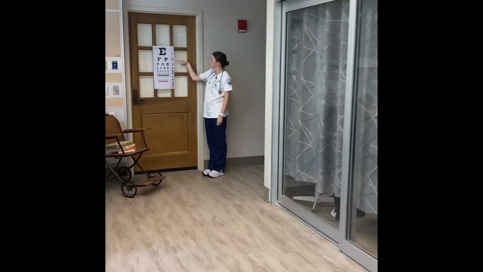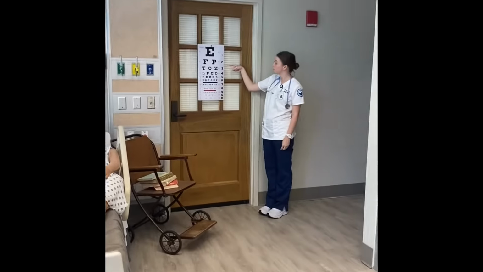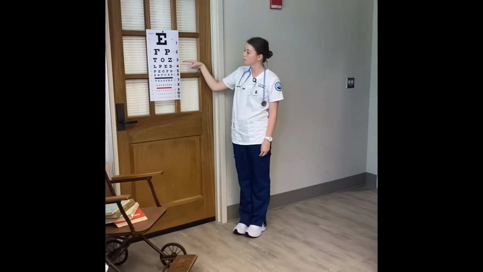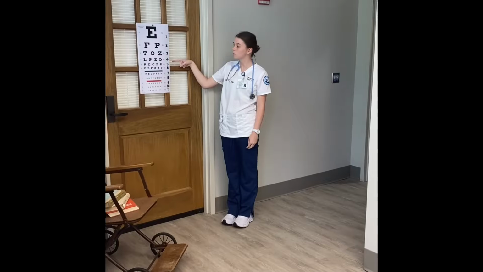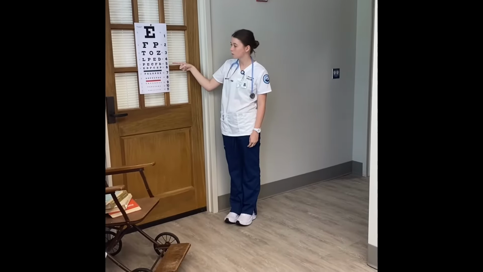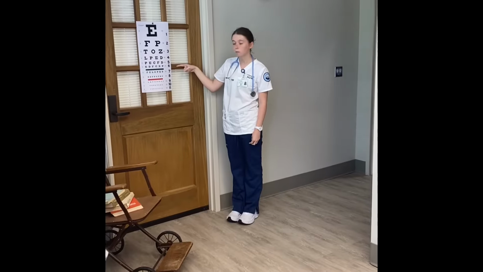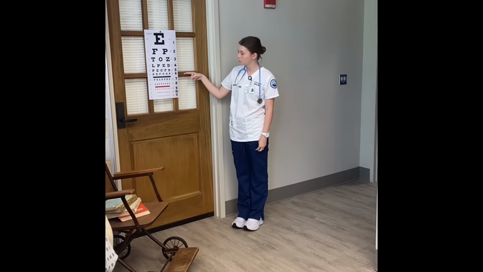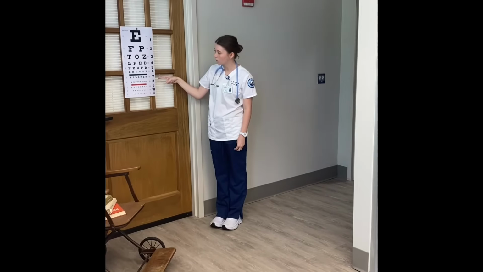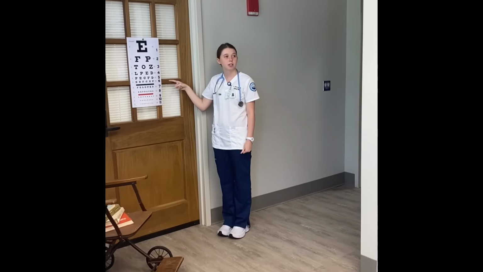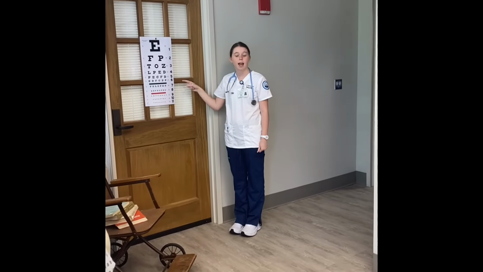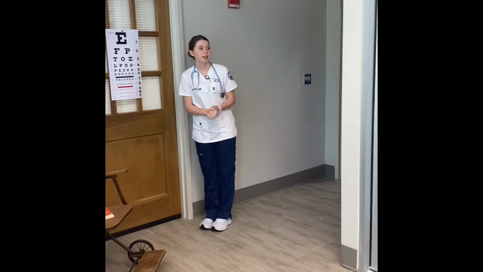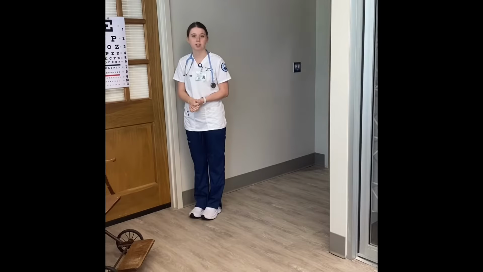E F P T O Z L P E D P E C F D E D F C Z P. I can't read that one. So patient has 20/20 vision in her left eye, and before I would ask her to do that, I would want her to keep her corrective lenses in.